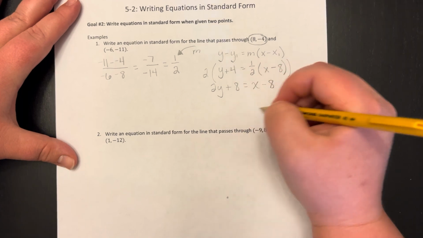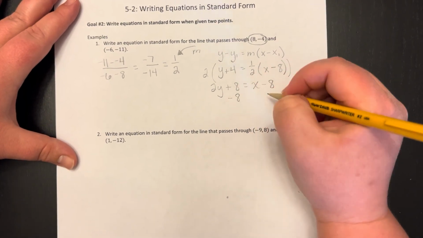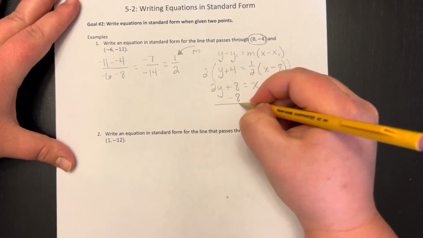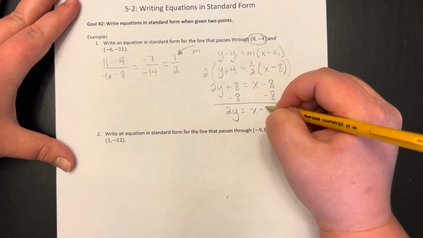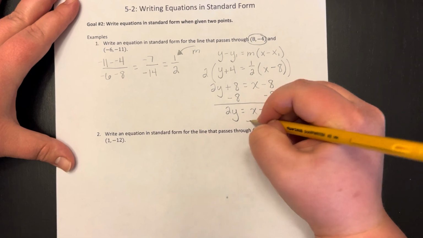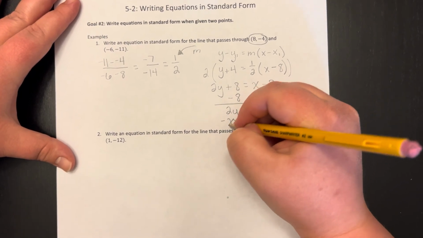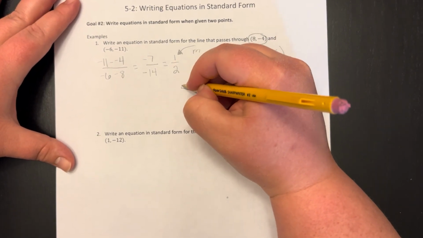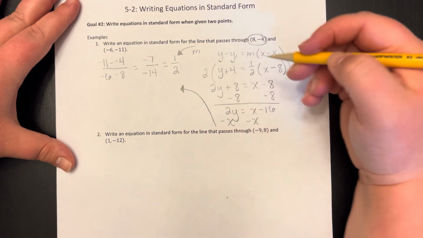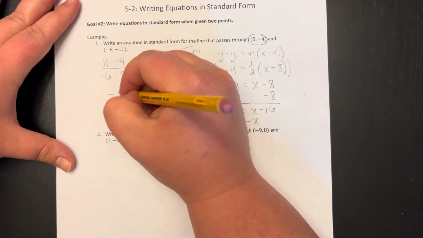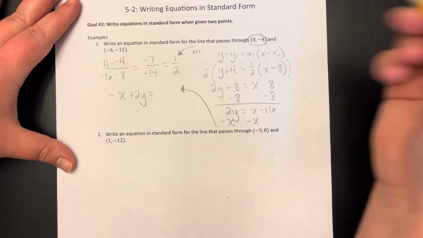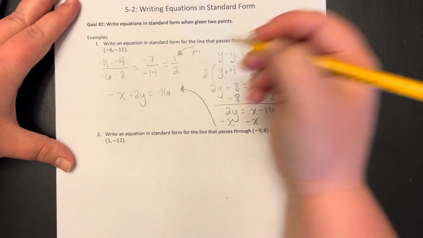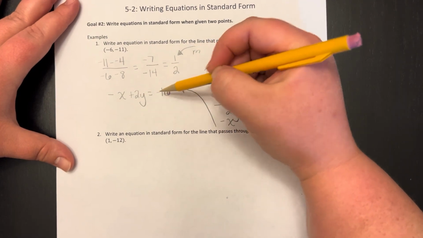All right, so now we got to start getting it into standard form. I'm going to move this 8 over to the constant side, and I'm going to do that by subtraction. So now I have 2y equals x minus 16. Then move the x on over the other way. And I have run out of room, so I'm going to write it this way. So now I have -x plus 2y equals -16.